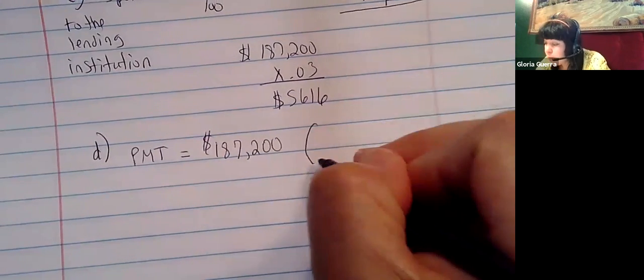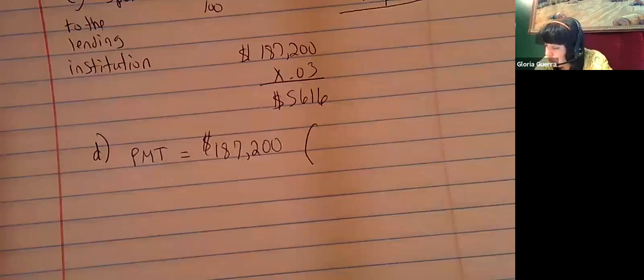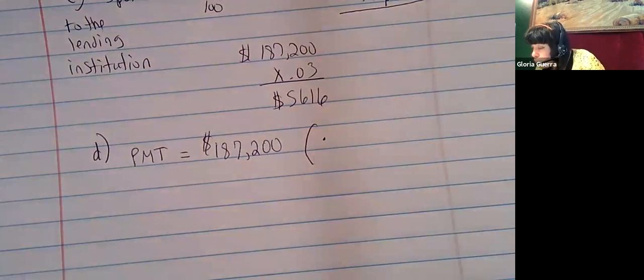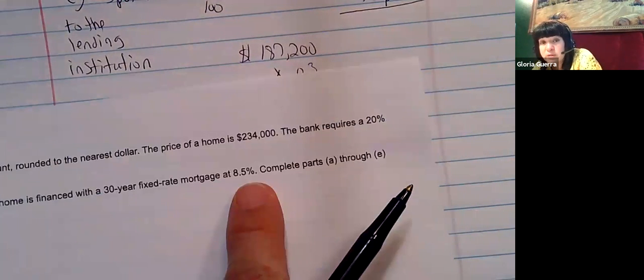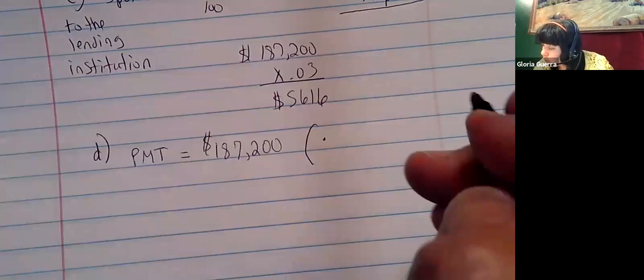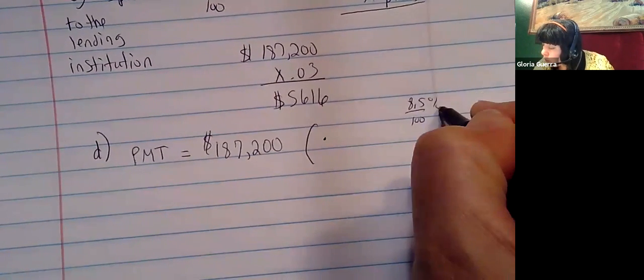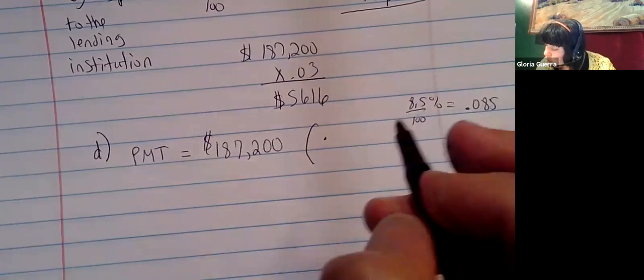And then R divided by N. So the rate is going to be 8.5%. So 8.5 divided by 100. That should be 0.085. So you move it two places over to the left.